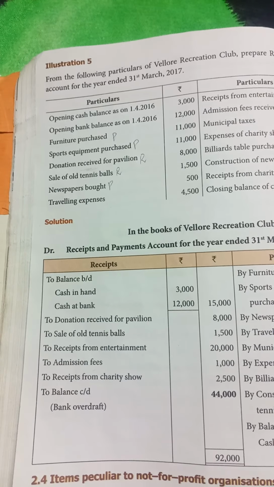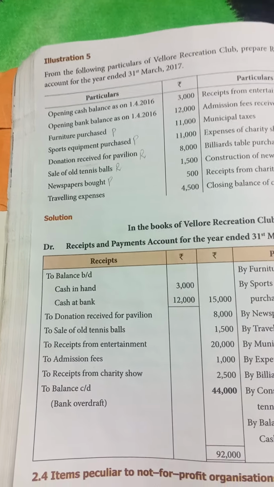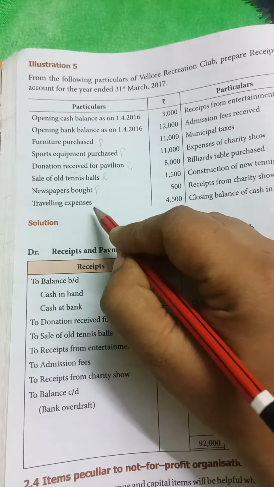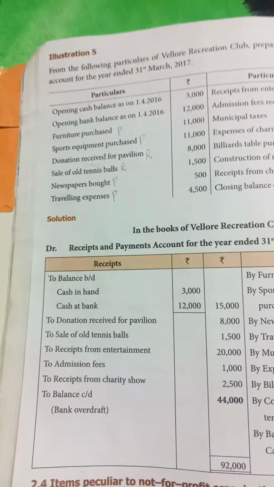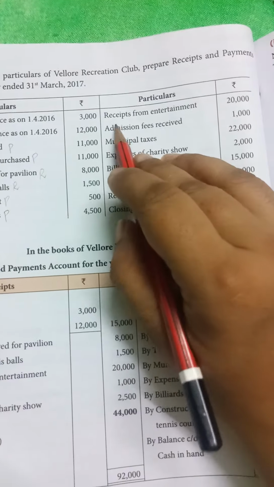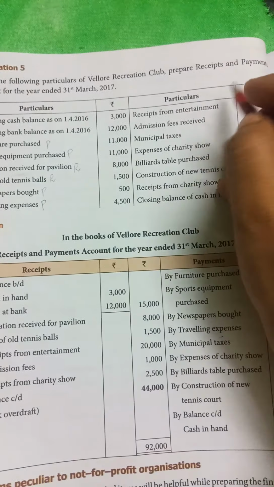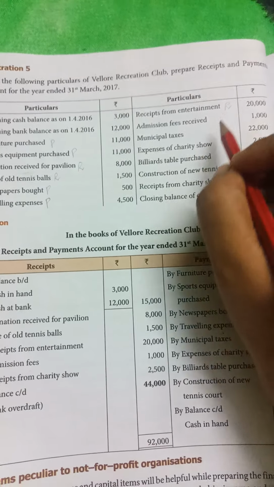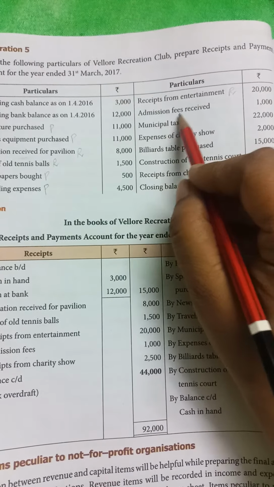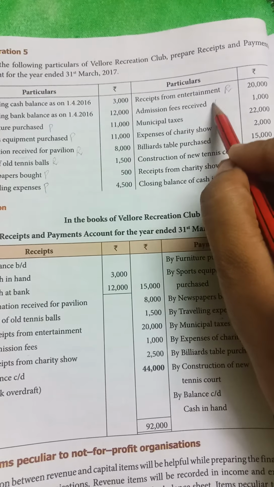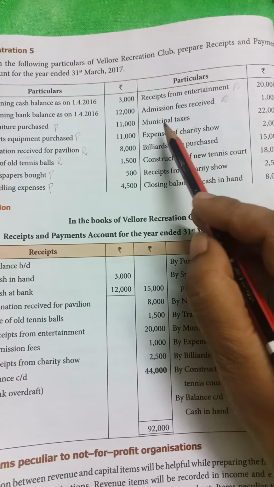Then comes traveling expenses. So traveling expenses means again we are spending the amount, so it will come under payment side. Then receipts from entertainment, we are receiving the amount, so you will write it in the receipt side. Admission fees received, you are receiving admission fees, so you will write it in the receipt side.